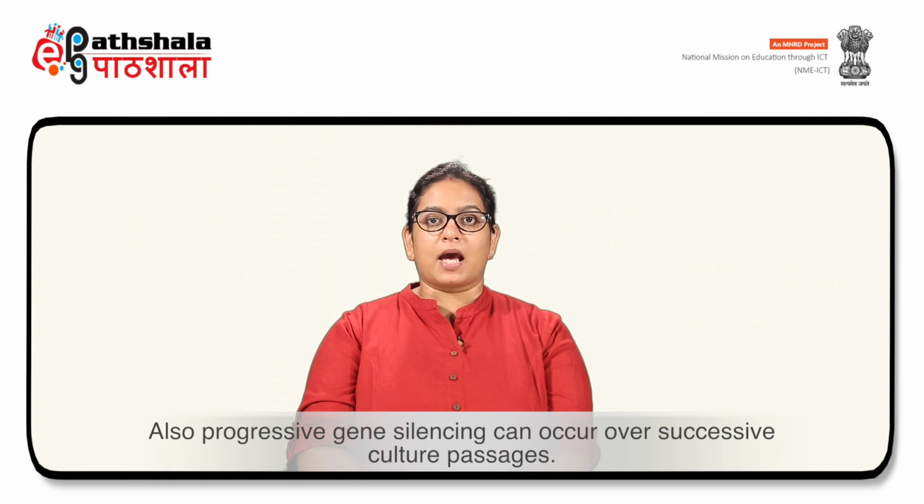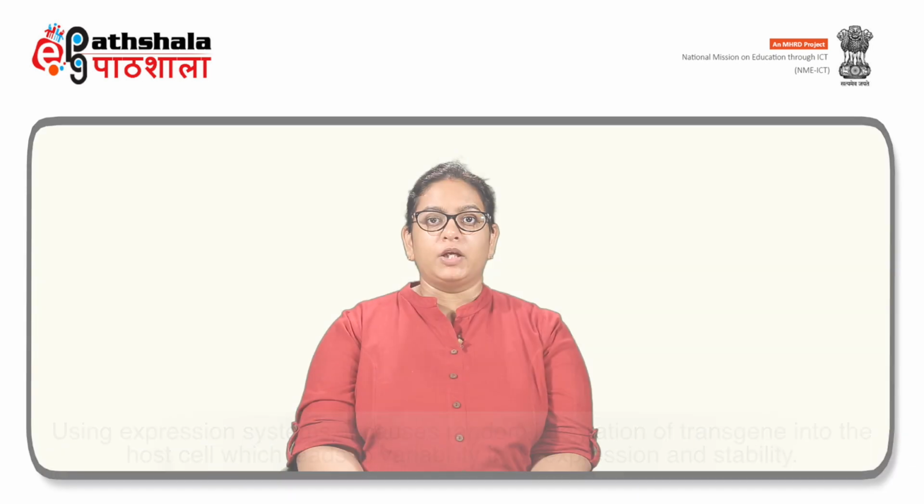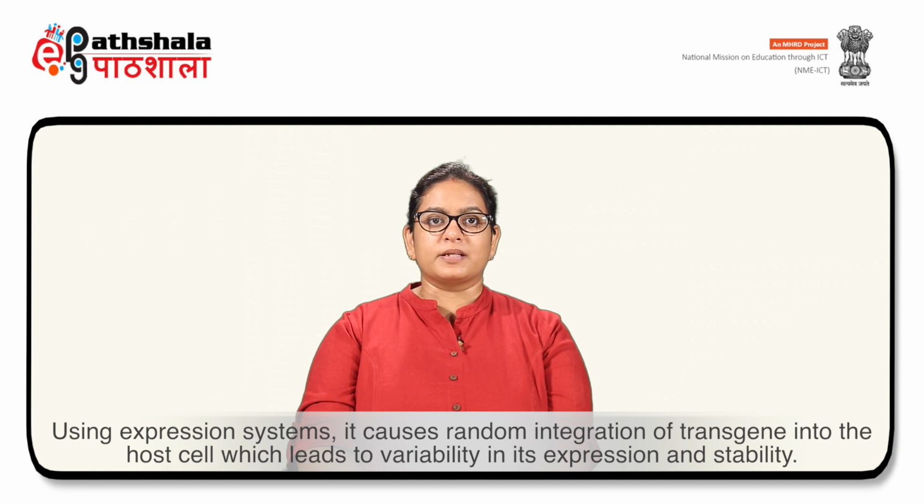Also, progressive gene silencing can occur over successive culture passages. This is associated with the spread of heterochromatin, which is condensed and transcriptionally silent. Using expression systems causes random integration of the transgene into the host cell, which leads to variability in its expression and stability. To prevent gene silencing, ubiquitous chromatin opening elements have been added into the vectors to give stable, consistent and high-level gene expression irrespective of the chromosomal integration site.